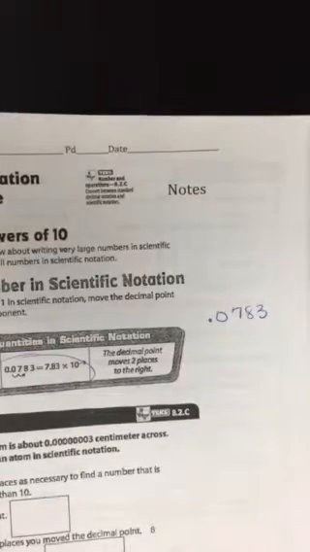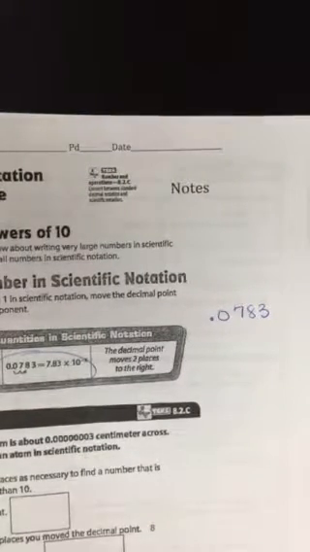0.0783. Now, the reason that I know this is a negative exponent to begin with is that the number starts with a decimal and there is no whole number in front of that decimal. And when I say whole number, I actually mean natural number 1, 2, 3. If there's a 0 in front of it, it's still going to be a negative scientific notation unless it has a natural number in front.